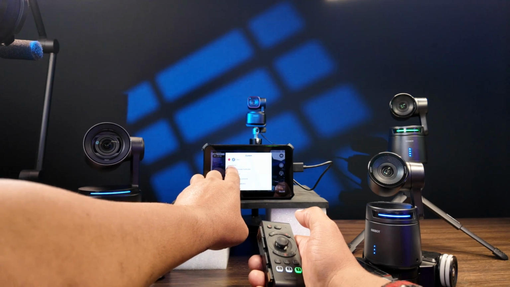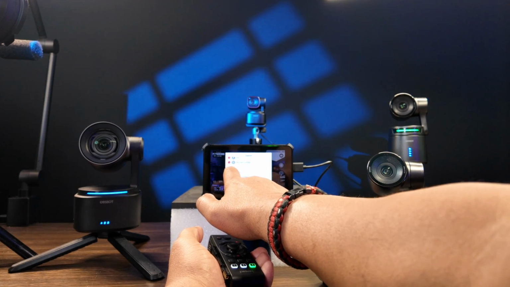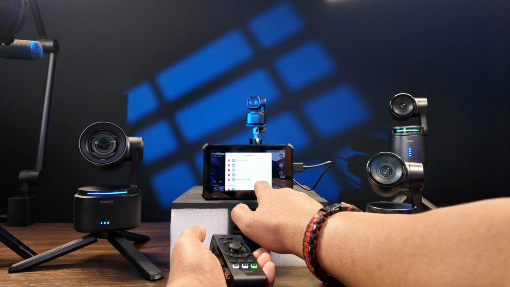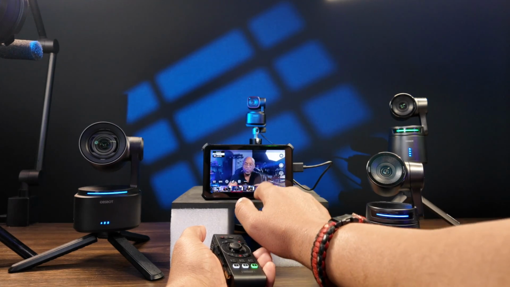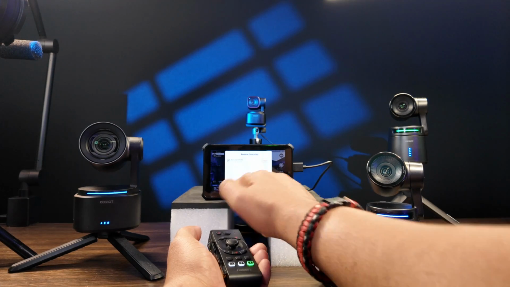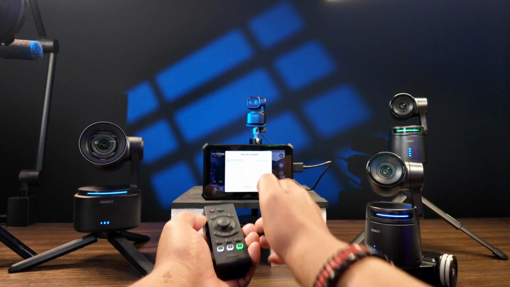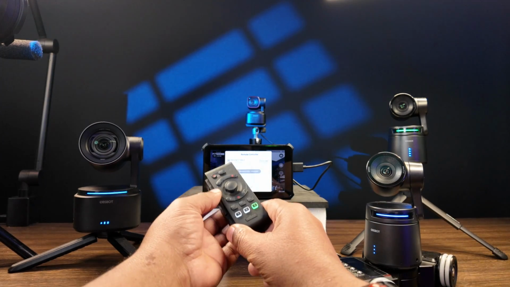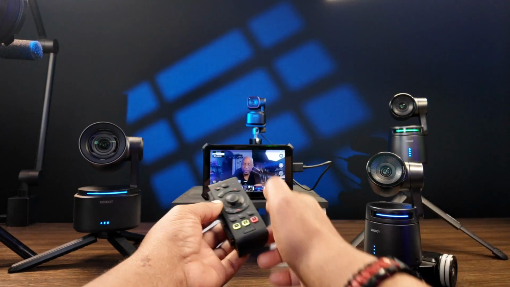So I can drag that up. We can add that remote. Okay. And now what we'll be able to do, if we wanted to connect the remote to the Talent, now it's connected to the Talent instead of the cameras.